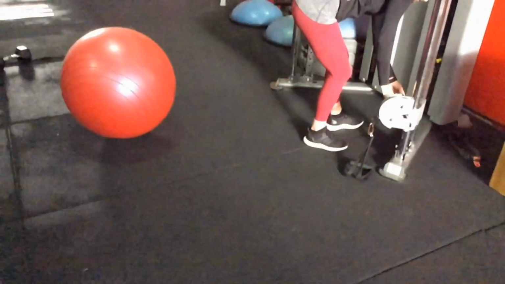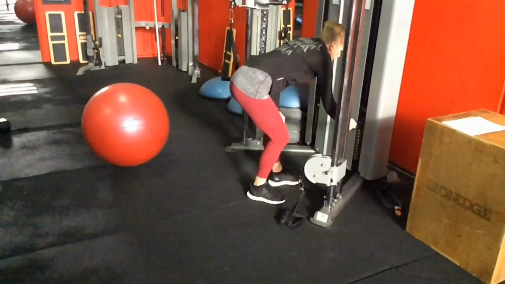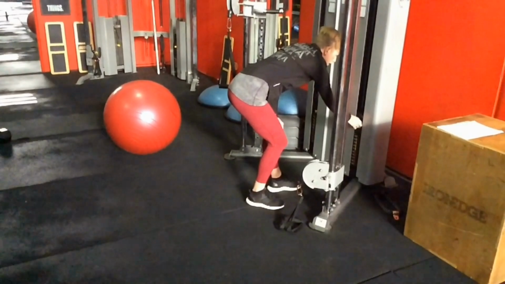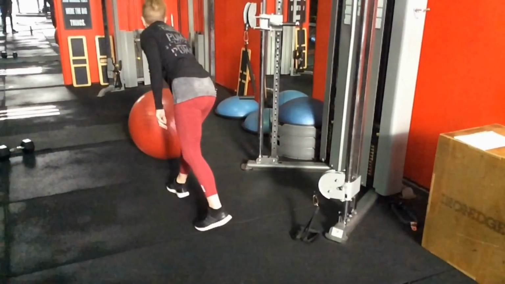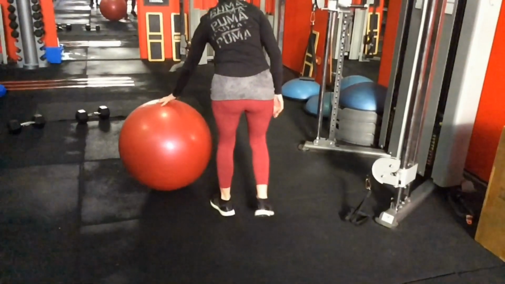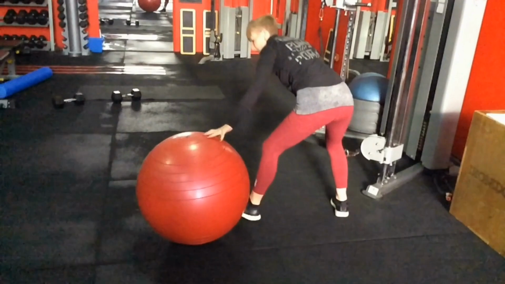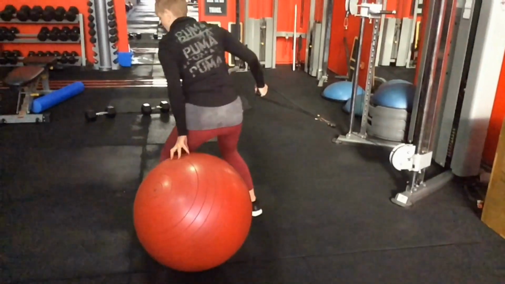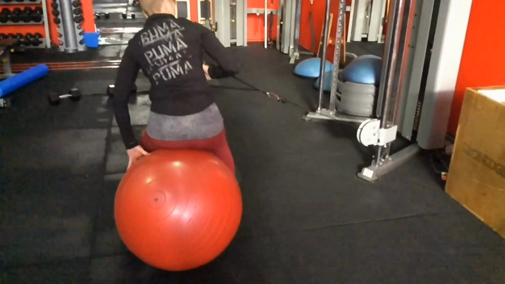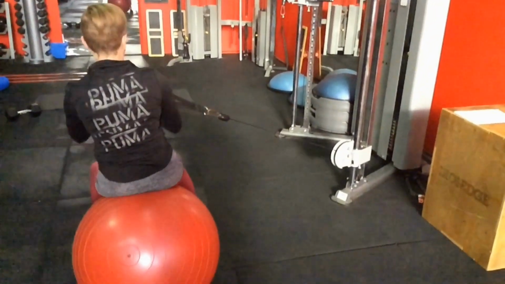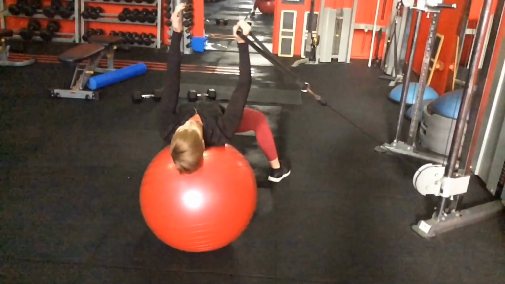Now this next one is sort of a follow-on from that same thing, and this is where we look at the pec fly. Now I'm not really a massive fan of these in general, but when I do it this way, again, it's surprisingly really tough. Very, very lightweight. You don't need a heavy load for this. And just the fact that the cable is actually pulling you, it's a bit different to the dumbbell dropping you, trying to go straight down. This has actually got a sideways pull to it.